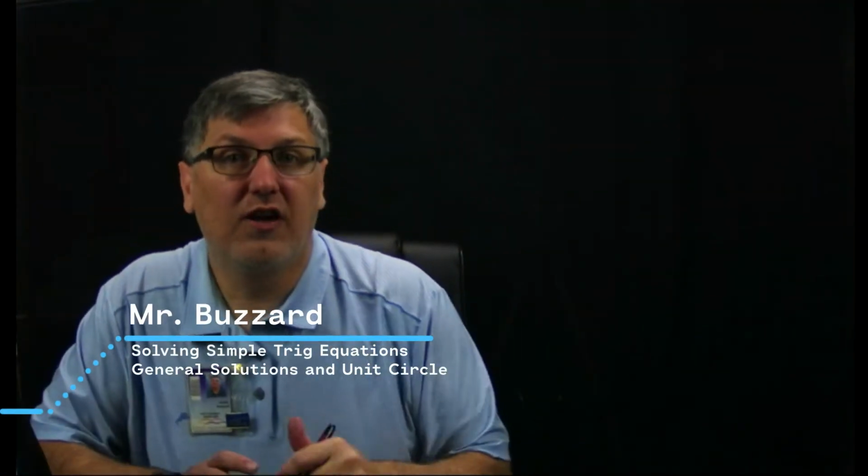All right, so let's look at another example of solving a simple trig equation. And once again, simple just means we're not using trigonometric identities. As I teach those, we're going to add those into these solves. So I have a fairly basic problem to go ahead and solve.